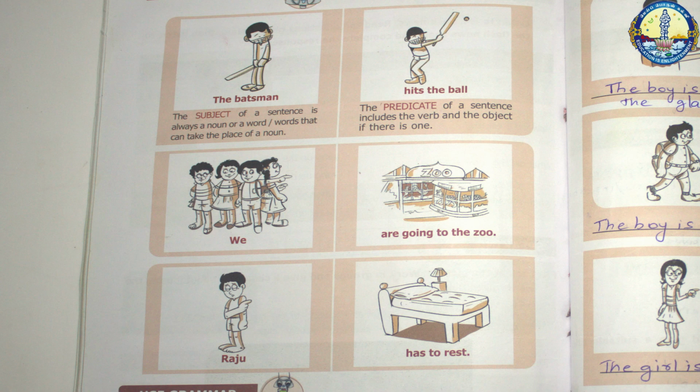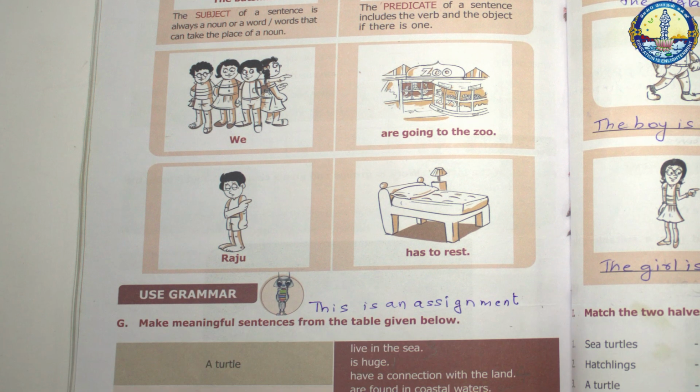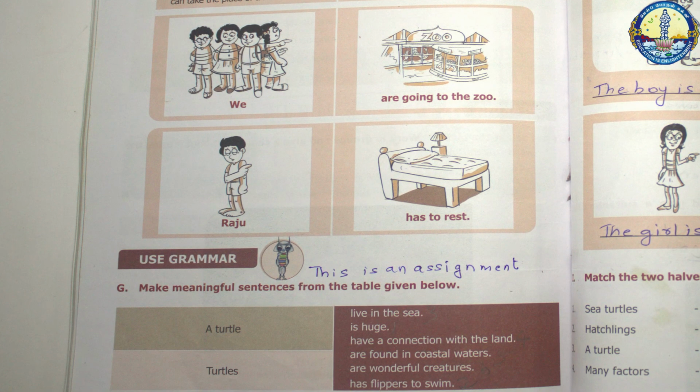I'll give you some more sentences like this as an assignment. Now let us go to the next. Make meaningful sentences from the table given below. Please do this as an assignment. I'll just read it for you. A turtle lives in the sea. A turtle is huge. Turtles have a connection with the land. Turtles are found in coastal waters. Turtles are wonderful creatures. Turtles have flippers to swim.